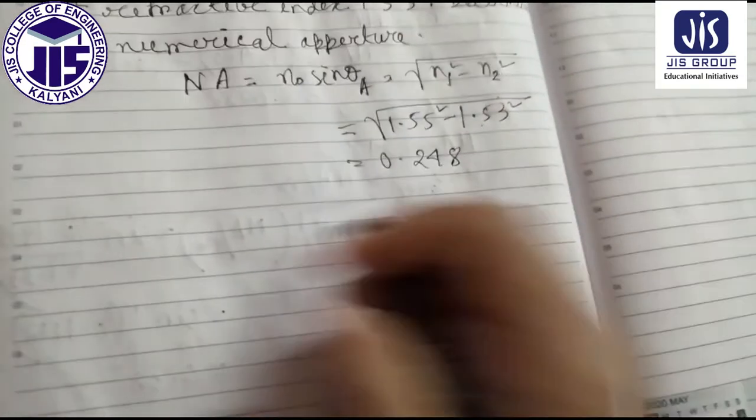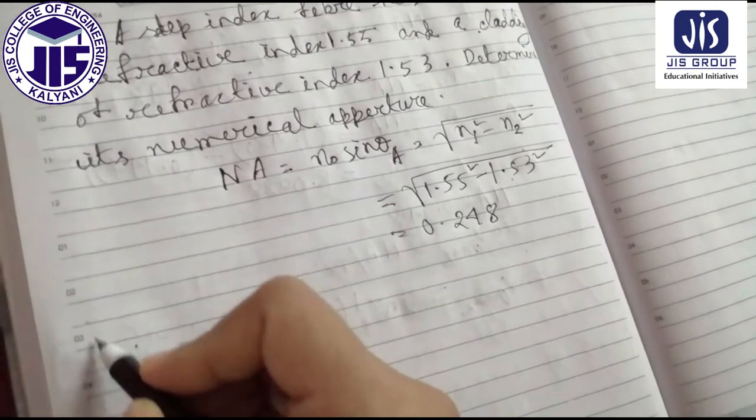Now the next one, this is the fifth numerical.